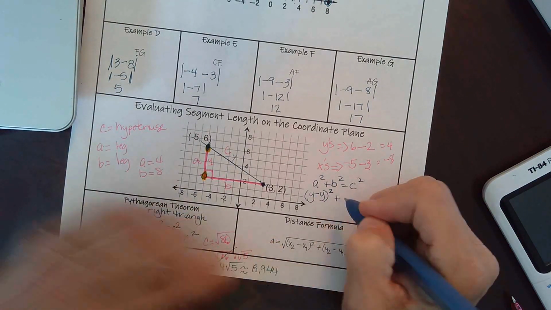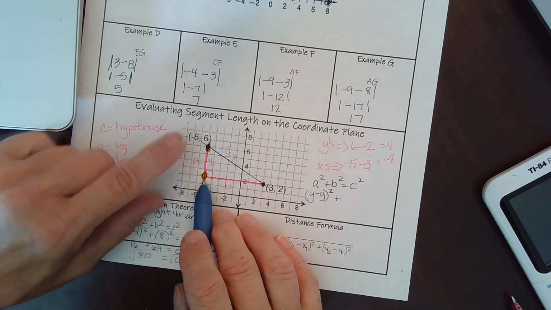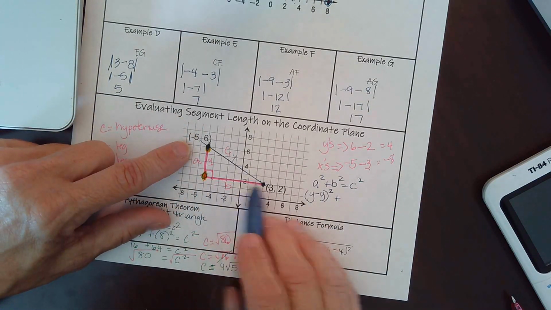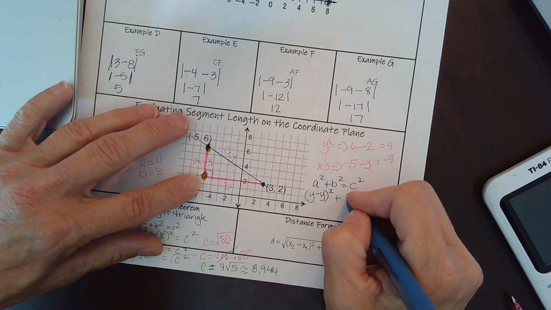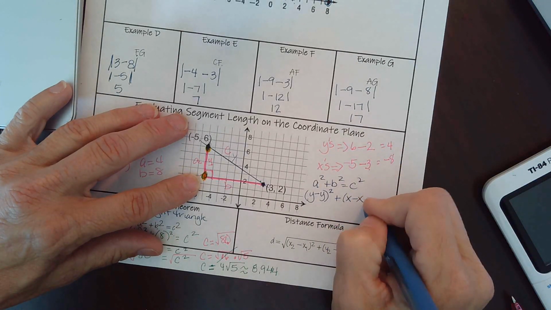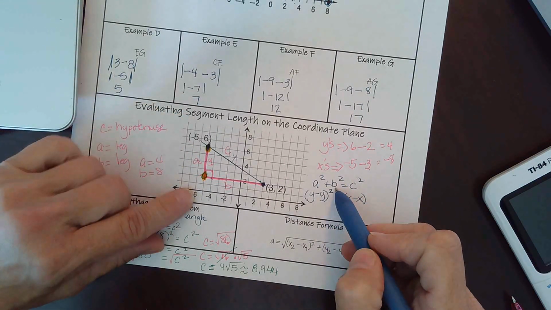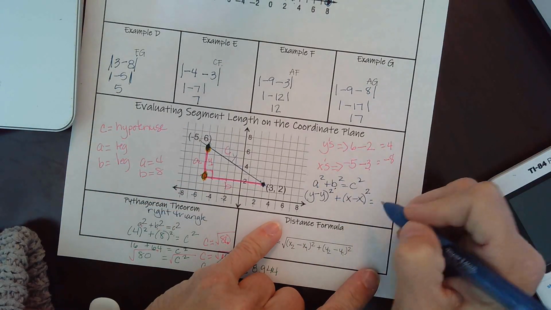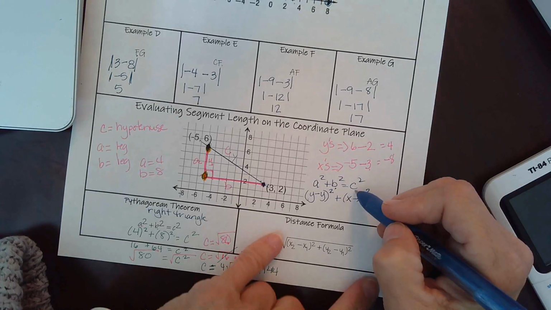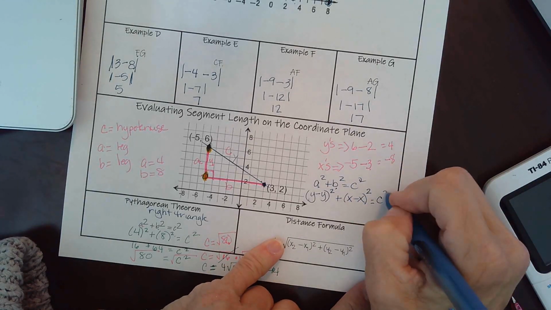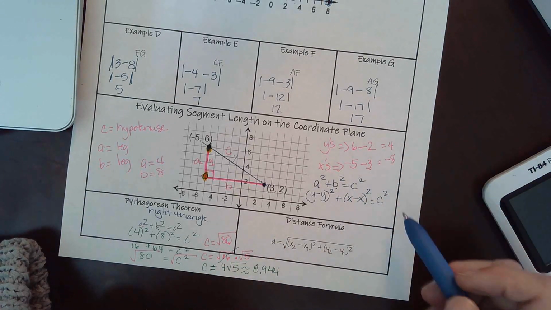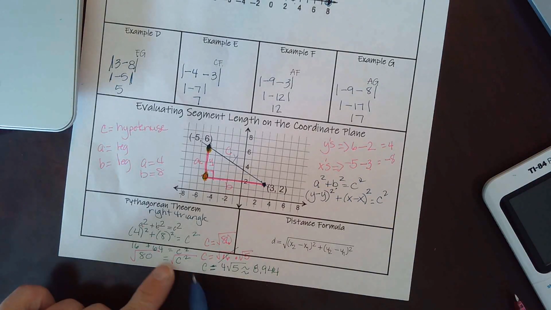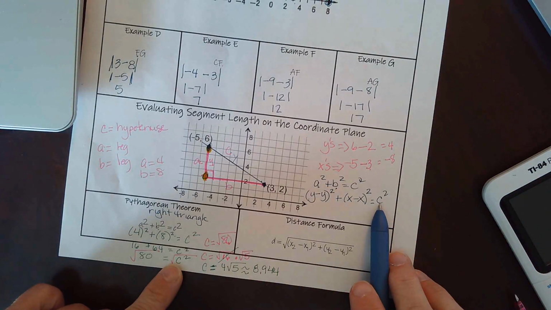And then for b, I did -5 minus 3. So I subtracted my x's. And since b has to be squared, that would be squared. And then for c squared, that would equal c squared. What did we ultimately do over here when we got c squared?